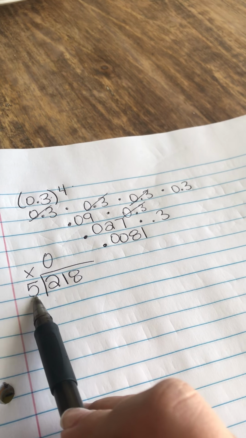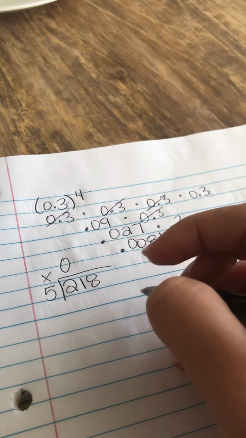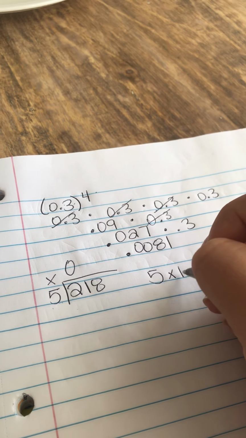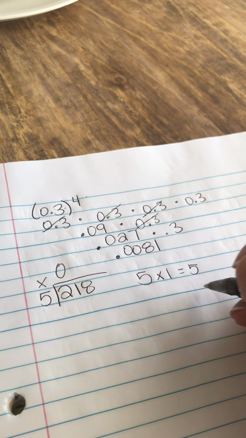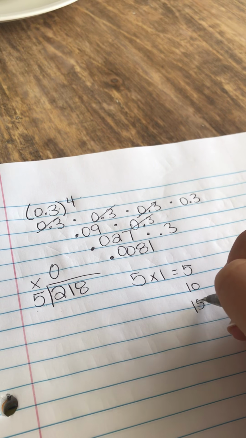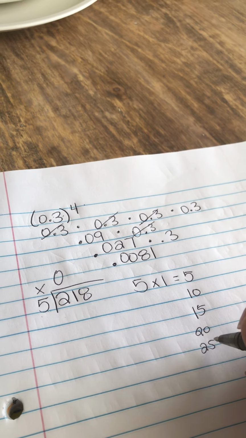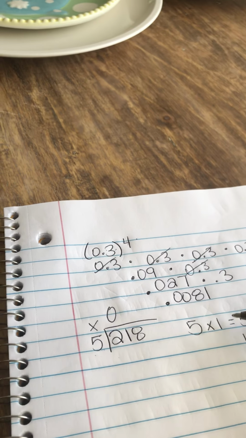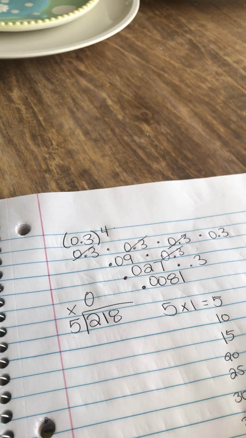We should all know our multiples of 5, but if we don't, we can make that multiplication tower: 5, 10, 15, 20, 25, 30, 35. And then we would know this was 1, 2, 3, 4, 5, 6, 7.